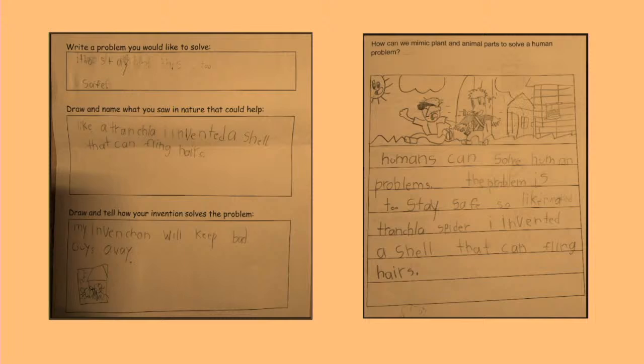And this one was really interesting. I learned that porcupines actually shoot their quills out when they feel there's danger as a defense mechanism. So this student designed a solution to a problem of burglars coming to their homes. It was a shell that shot out quills to fend off the burglar.